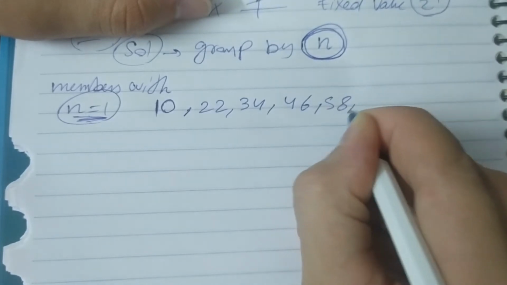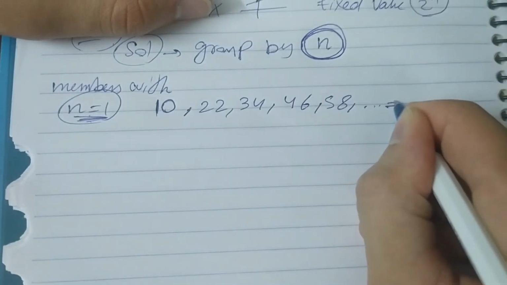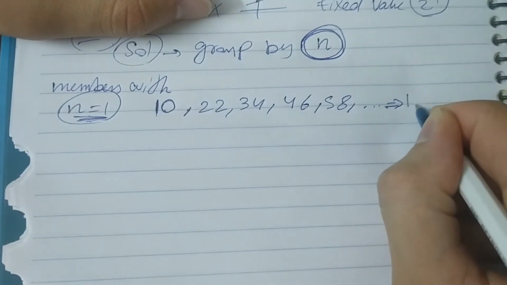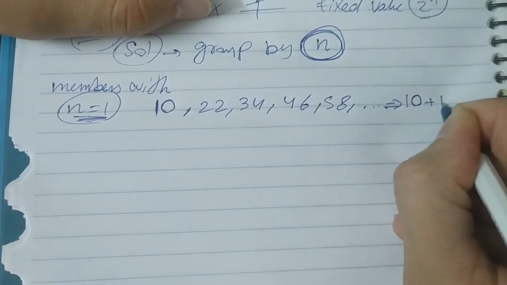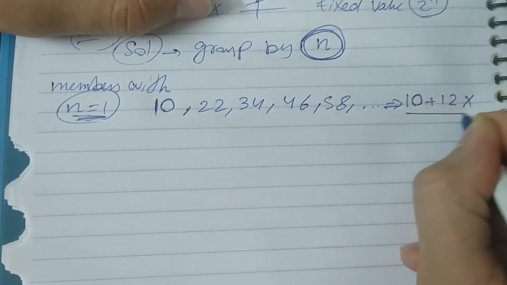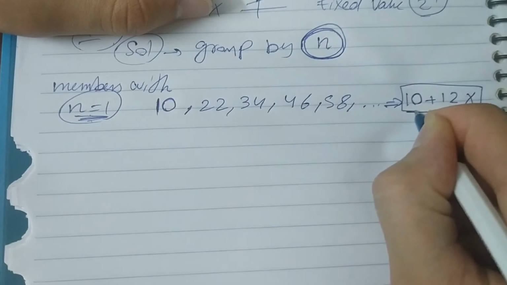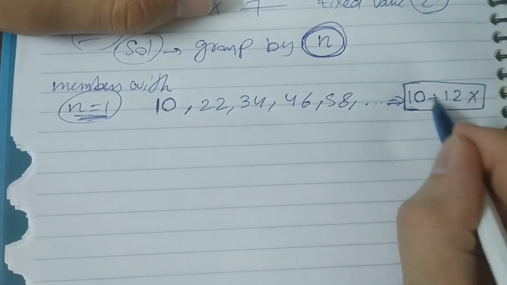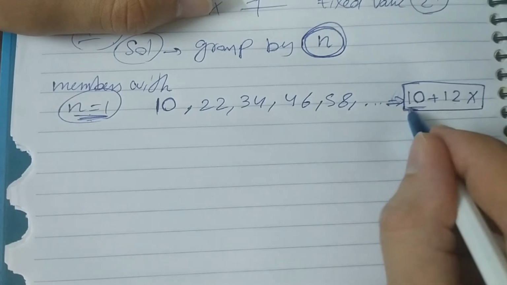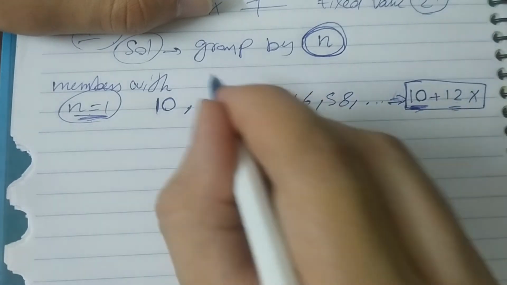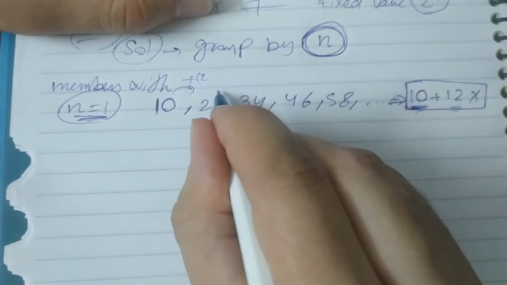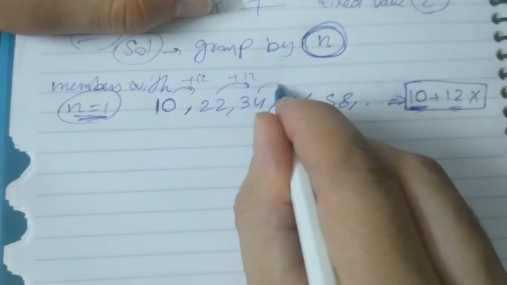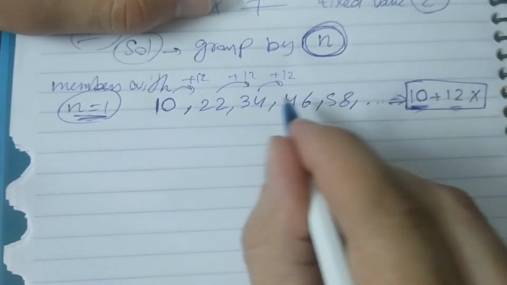If you want to represent them as a sequence, you would say they are 10 plus 12x, where x is just any index. So you start with 10 and you have a step of 12. 10 and then plus 12, you get 22. Plus 12, you get 34. Plus 12, and so on. You have a start and you have a step. That is a sequence.